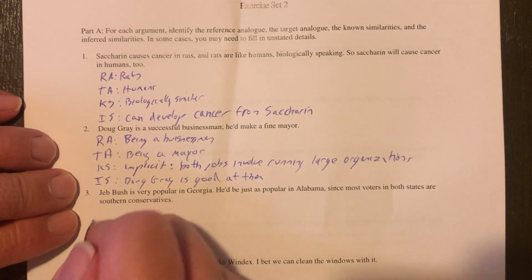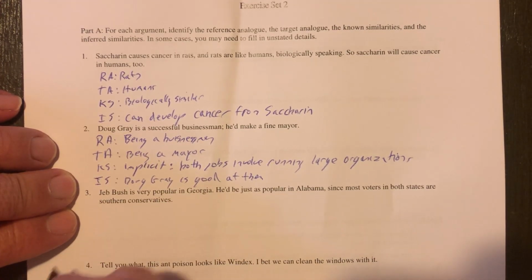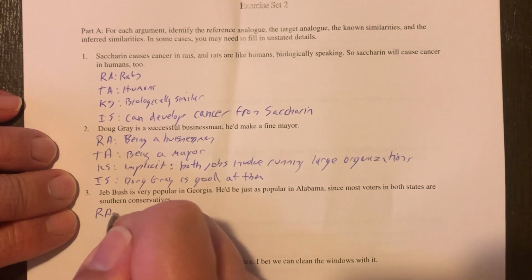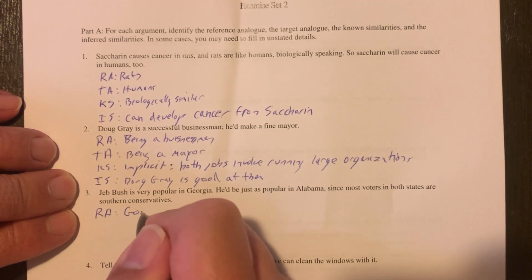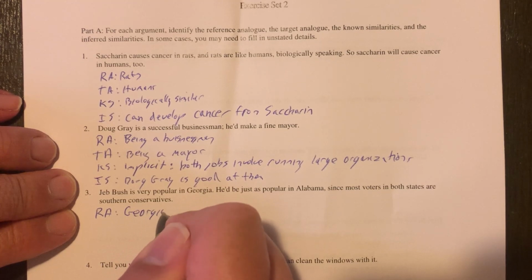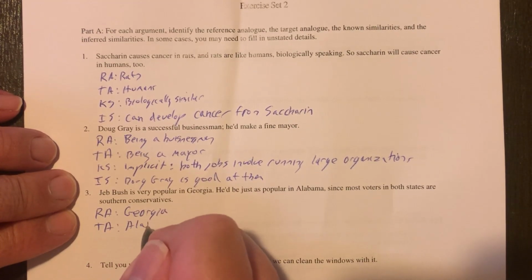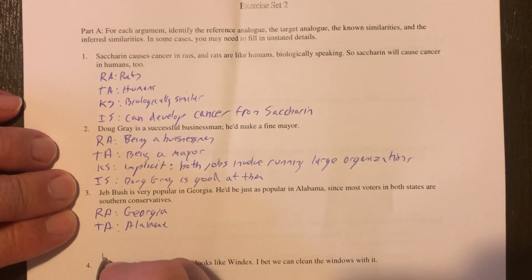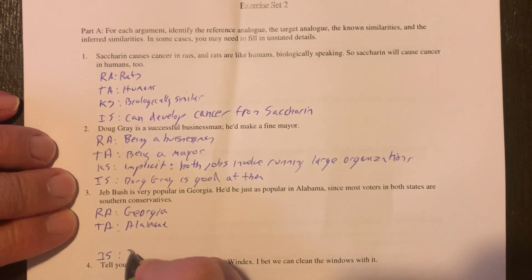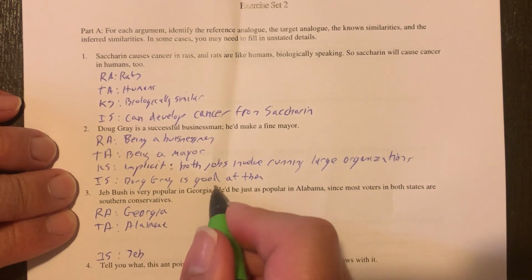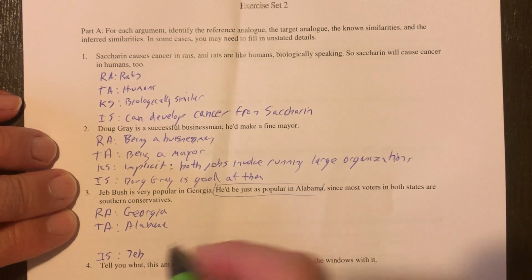So the reference analog is Georgia. The target analog is Alabama. And again, the inferred similarity is that Jeb Bush is popular there. That's the one that appears in the conclusion. This is the conclusion right here.